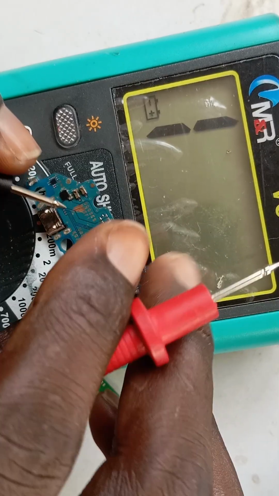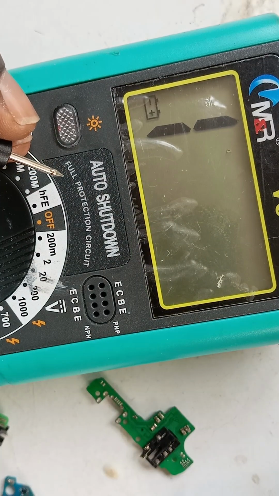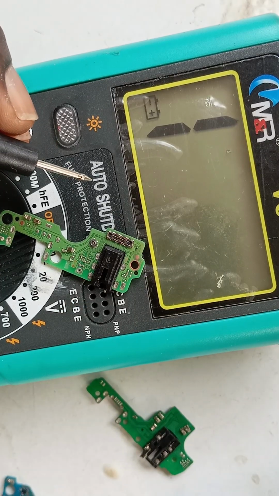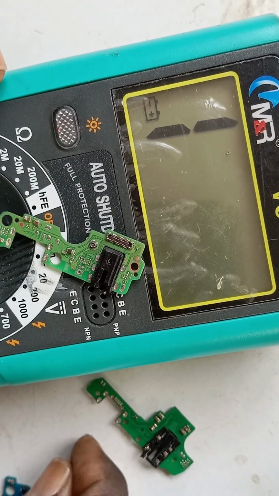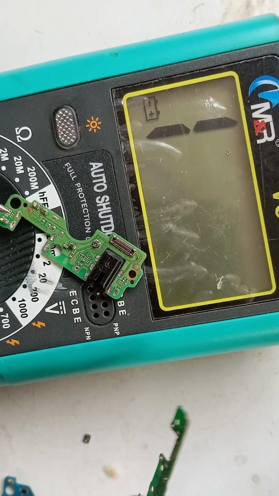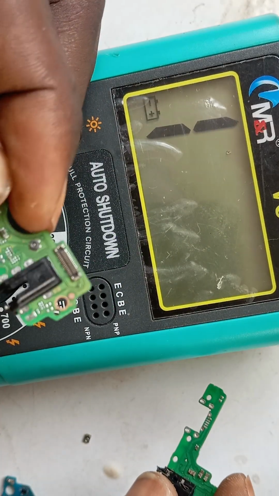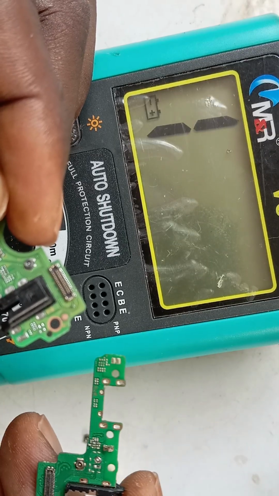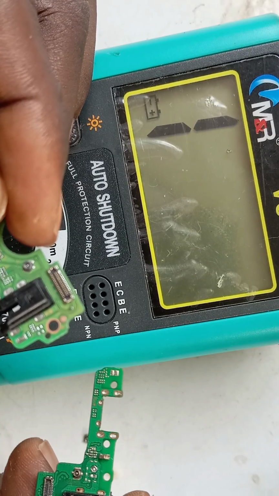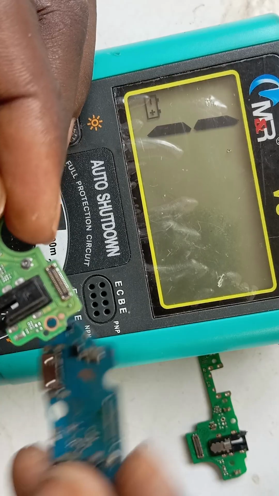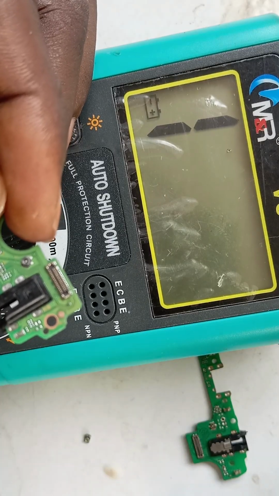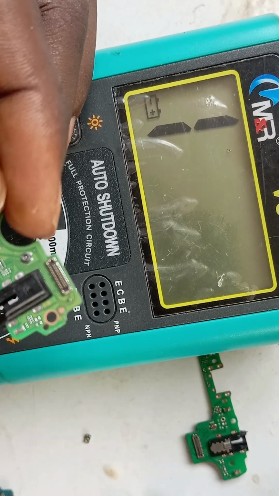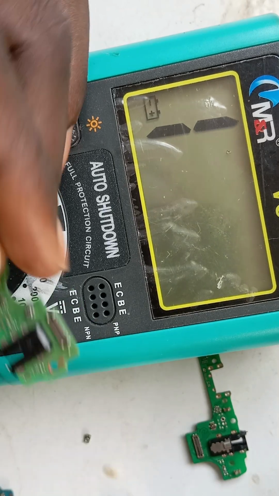So now what can you do if you have this kind of problem? What you can do is just take the mic. It depends on the board. For example, let me show you this board. Okay, this is the board.